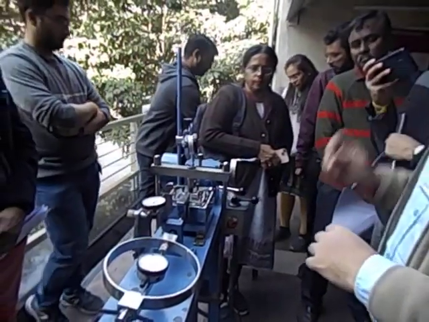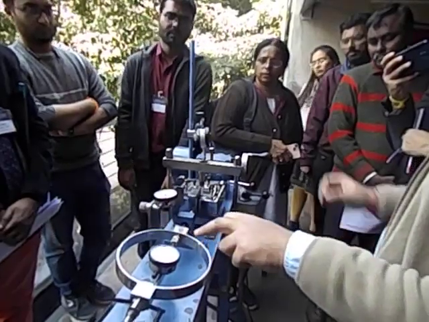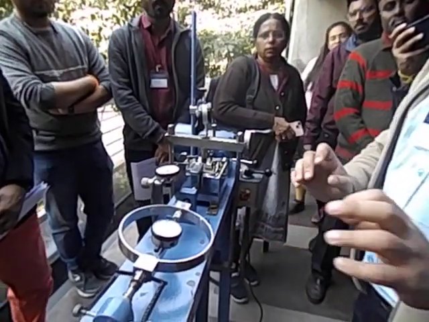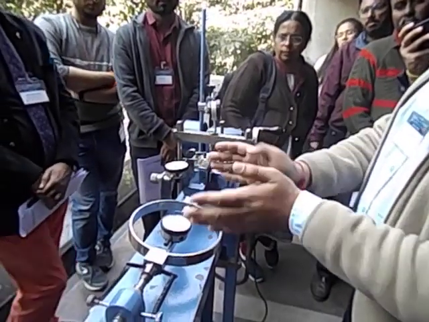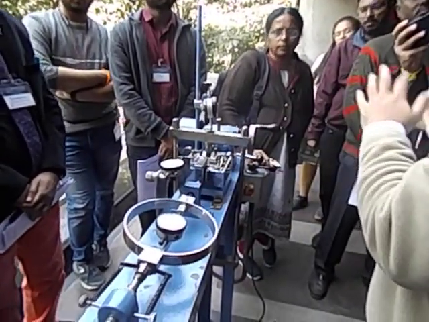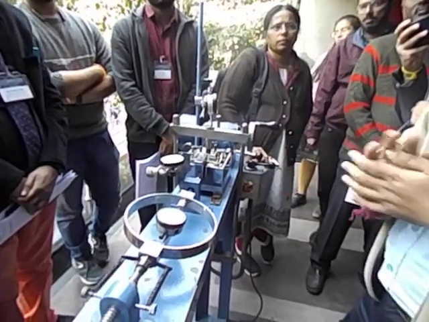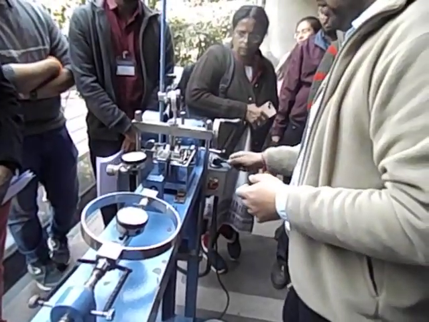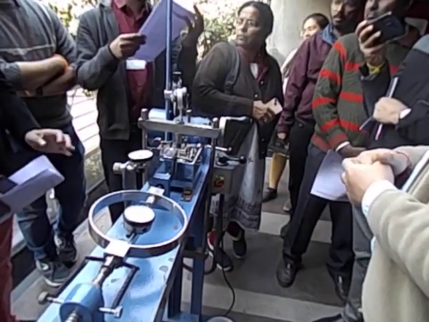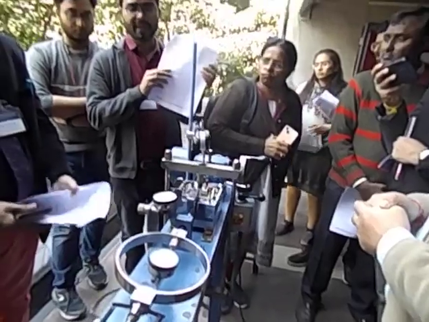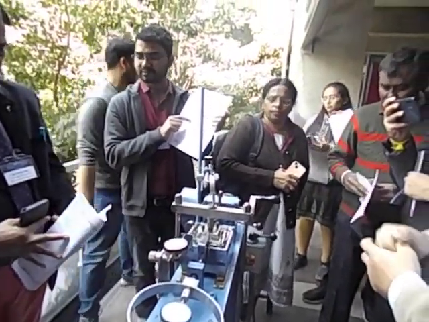Okay, so now we had already set the proving ring to start from 0, but it can happen due to some adjustments that it doesn't take load. So if for 2-3 divisions it does not take load, we note that and we'll apply that zero correction later when we are plotting all our data, right? So here you can see this sheet. We have to take two readings. One is the vertical dial gauge reading and another is the proving ring reading.